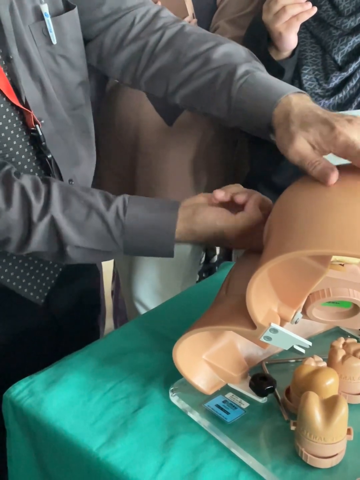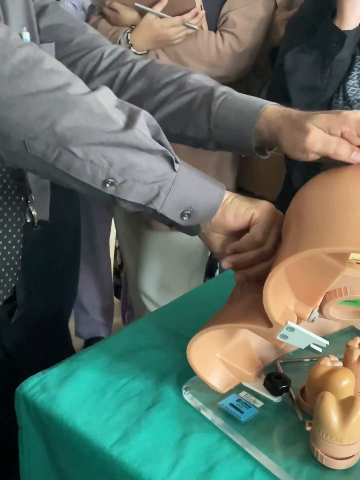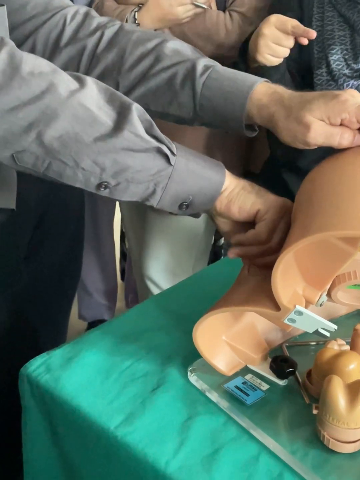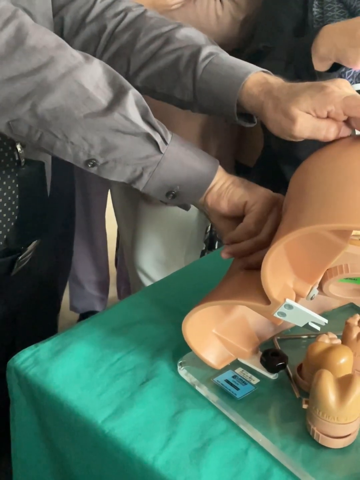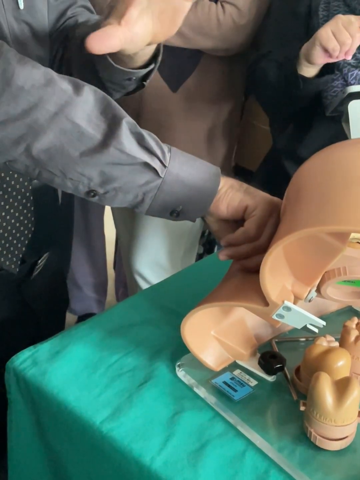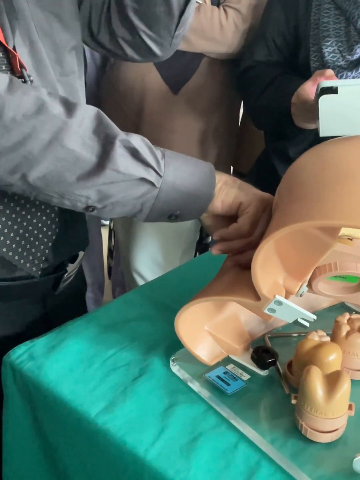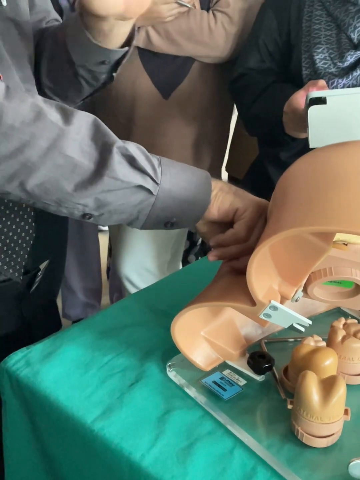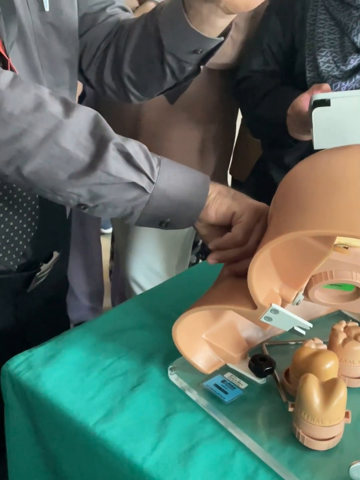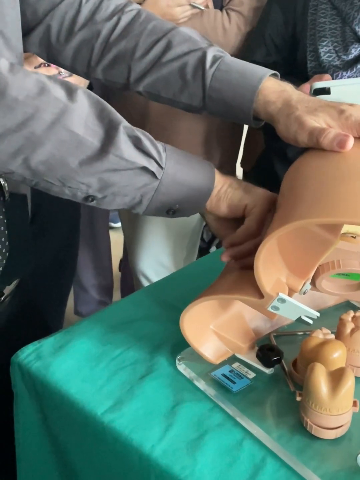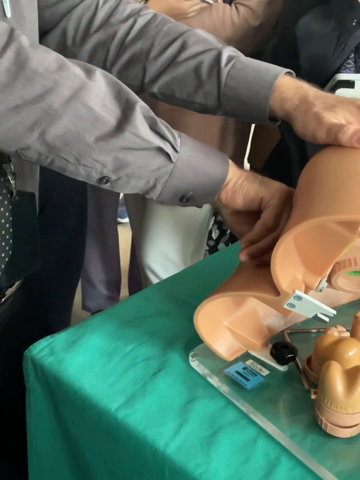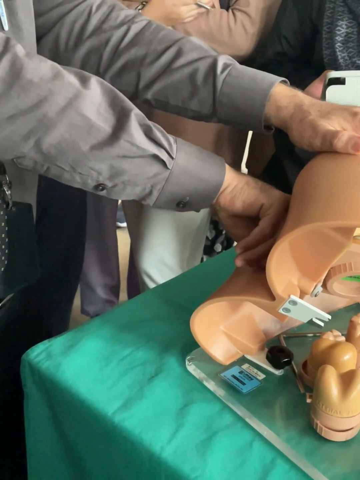Now I have to move my finger anteriorly until I can feel the prostate. I have to comment on the size of the prostate: is it normal or enlarged? Urologists will give you the exact size of the prostate, but for us, we have to know whether it is normal or enlarged. Enlarged prostate, both lobes enlarged.